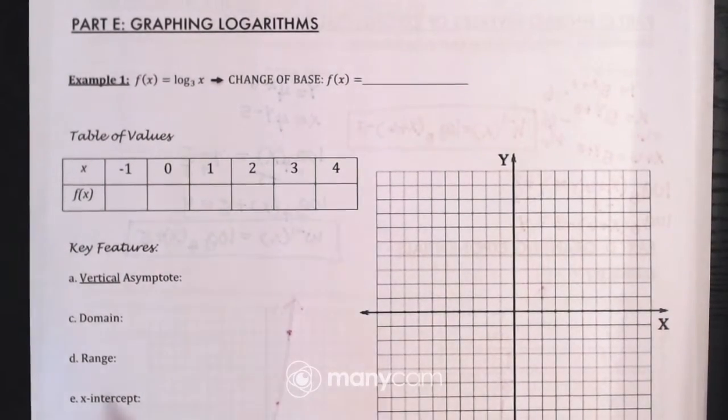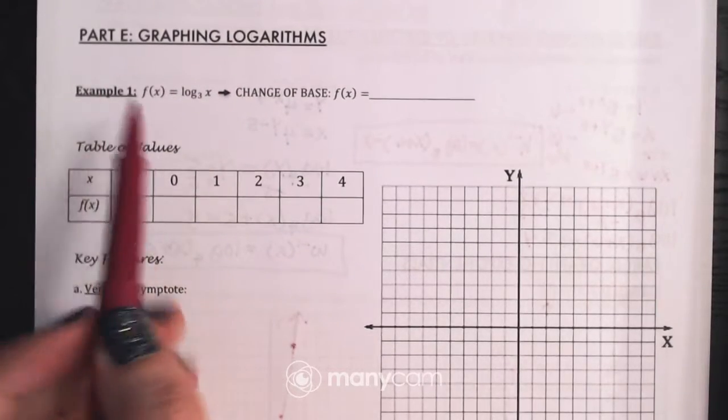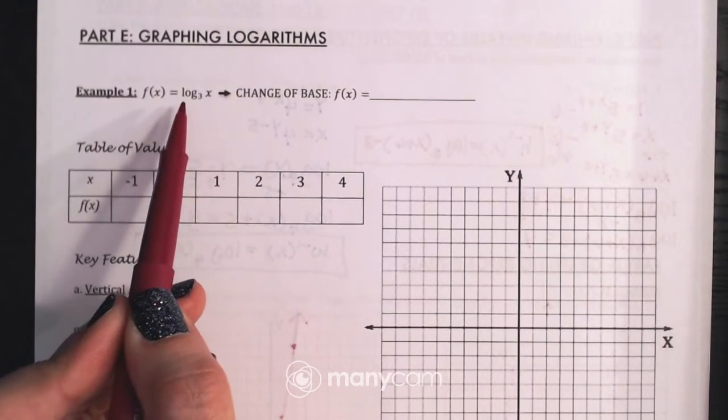All right, part E, graphing logs. So this time we're graphing some log functions. So here's our example. We have log base 3 of x.